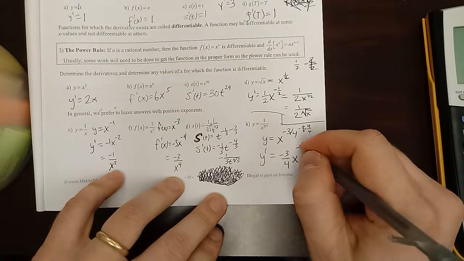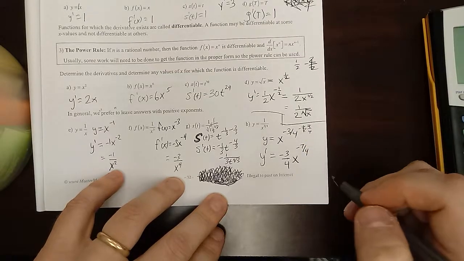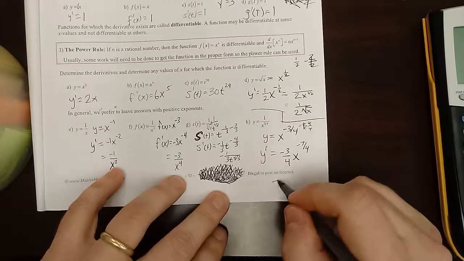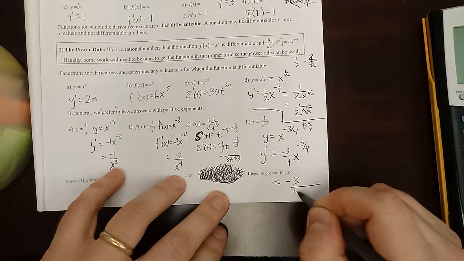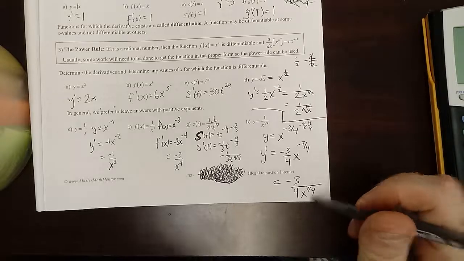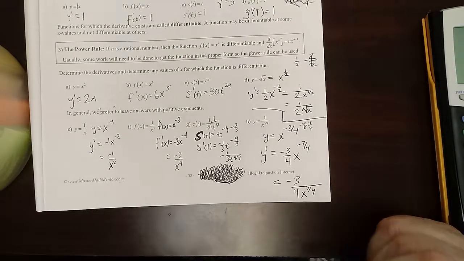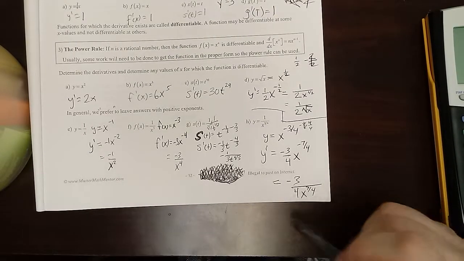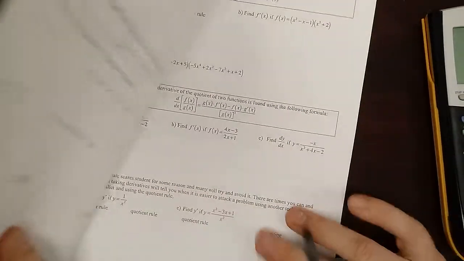I mean minus 7 over 4. So I could write that as negative 3 over 4 x to the 7/4, or the 4th root of x to the 7th. Where did I get cubed from?